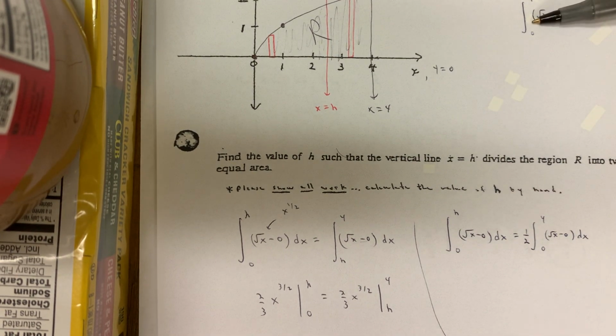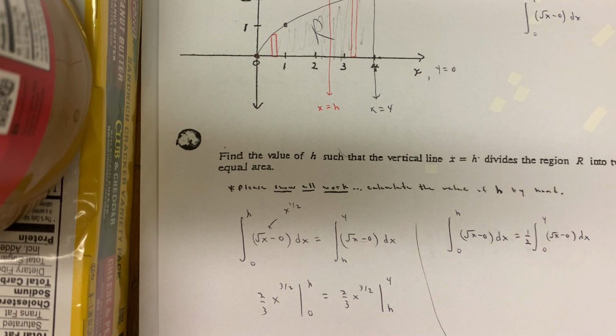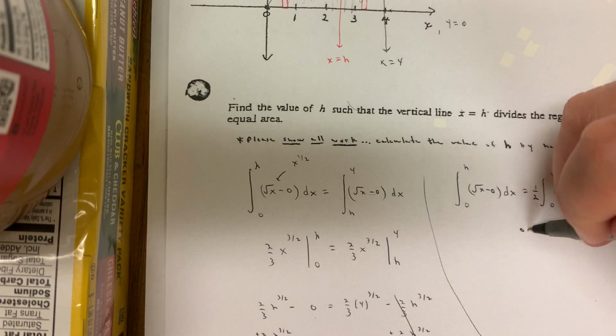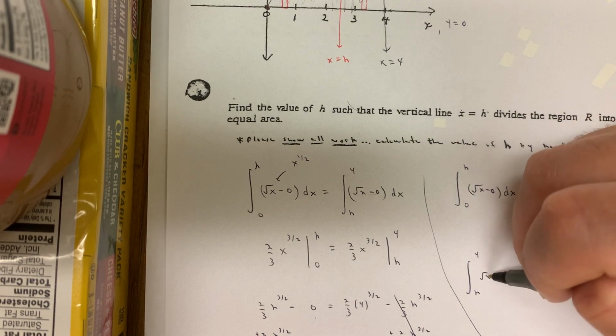People calculate the full area. They just take half of it. Then they set this integral equal to that half value. That's fine. That works. If you want, you don't even need to use this integral. You could use the integral from h to 4.